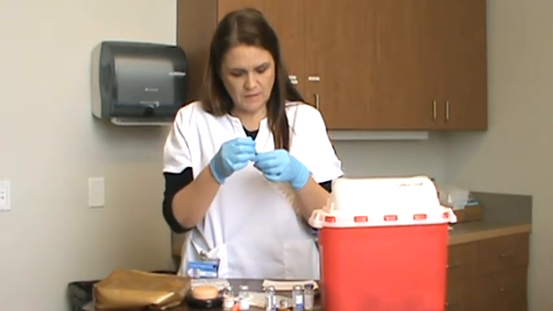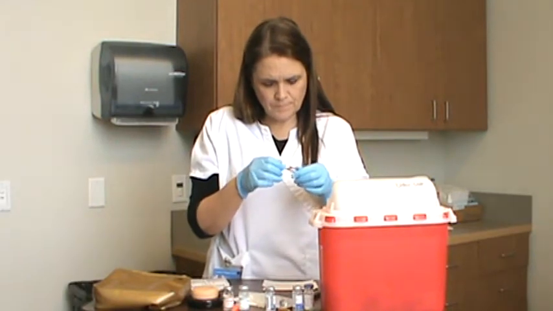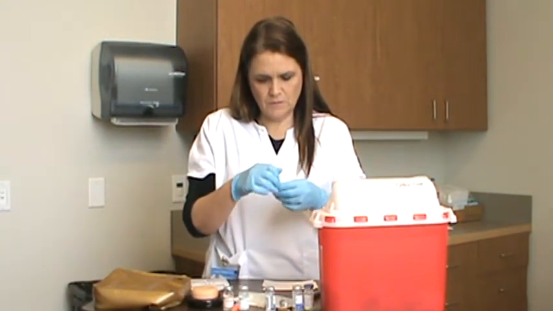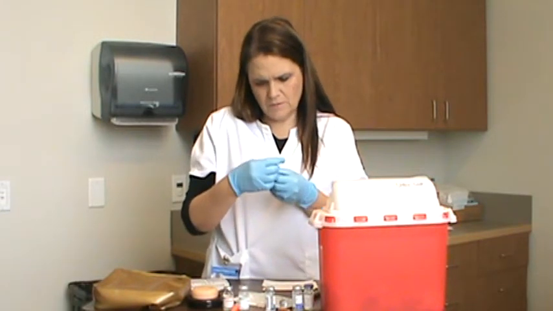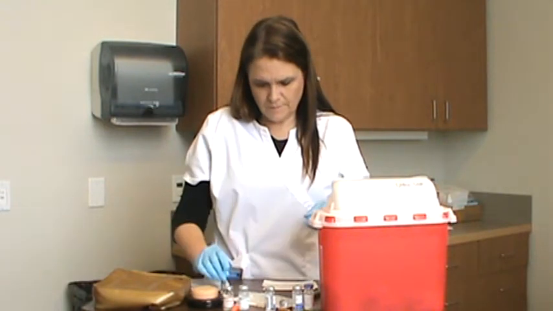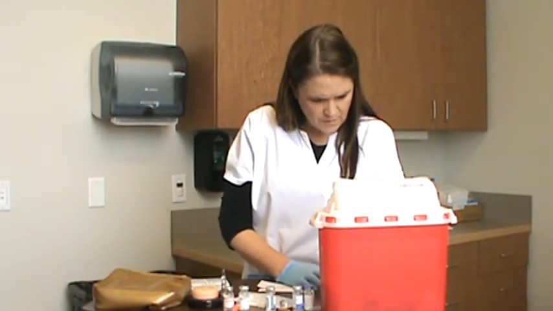And I would check that this is actually morphine sulfate, 20 milligrams per 2 liters, and it expires 2024. My next drug is the Ampicillin.